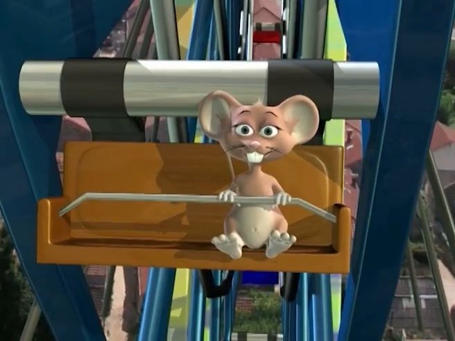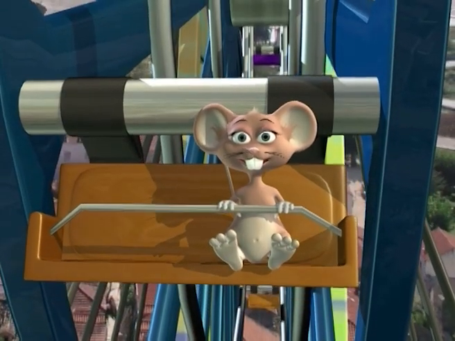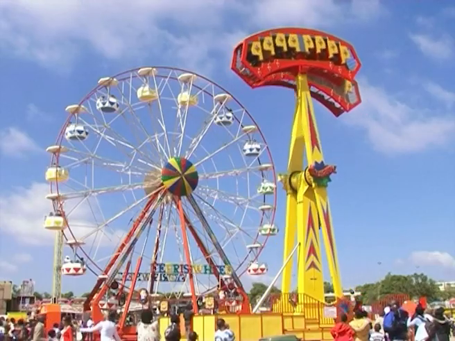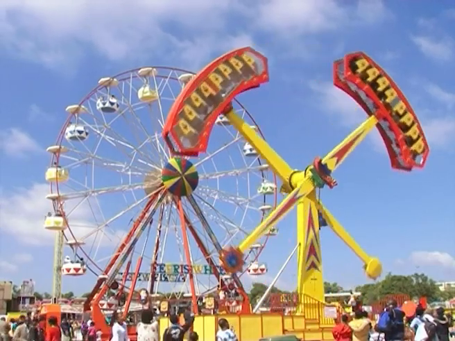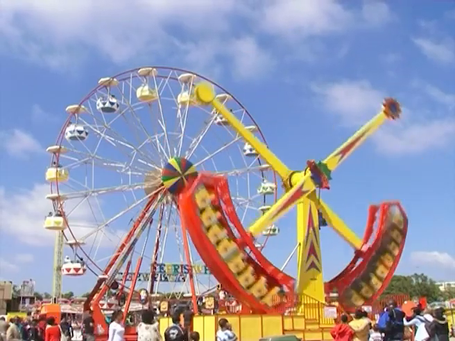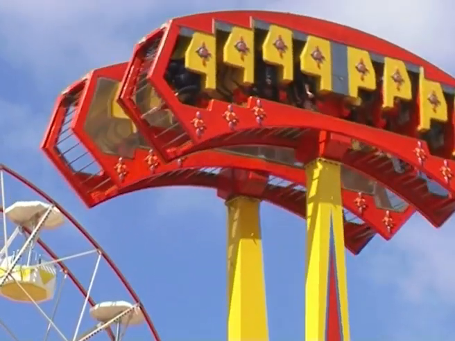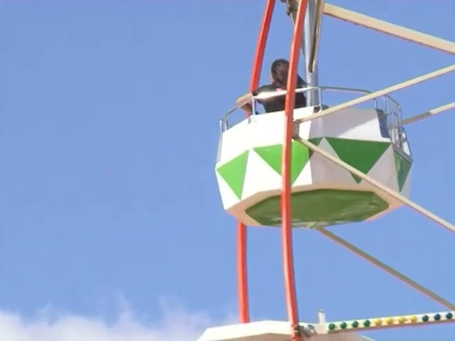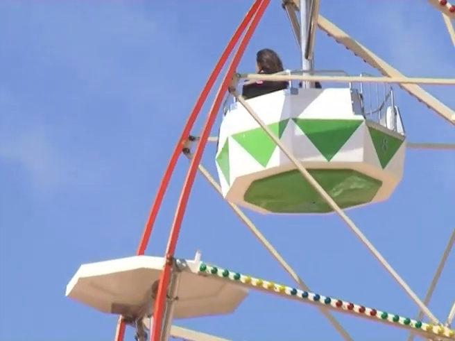The Ferris wheel is my favorite ride. It goes round and round and shows you an amazing view. Here's a fun fact. The Ferris wheel was invented in 1893 for the Chicago World Fair by George W. Ferris. Now everyone can enjoy a ride on the Ferris wheel all around the world.